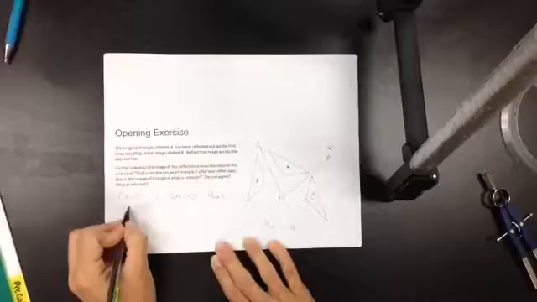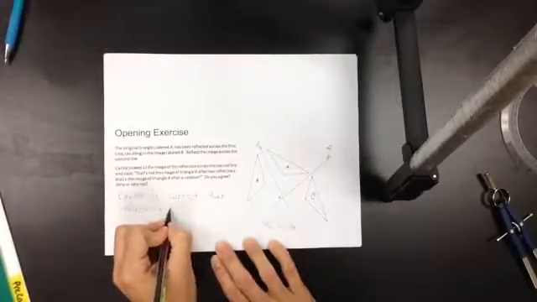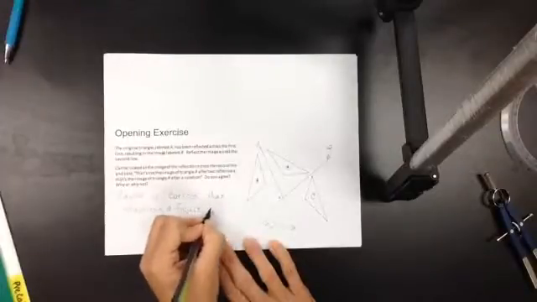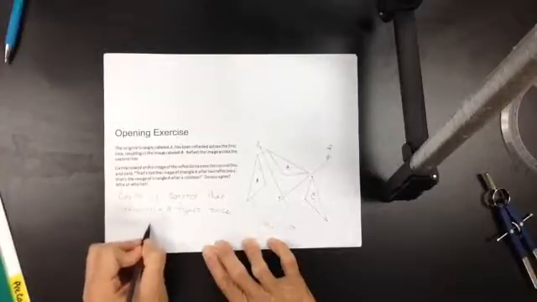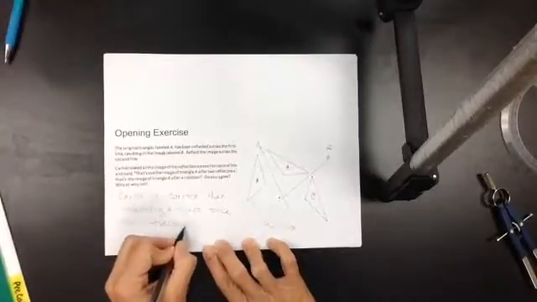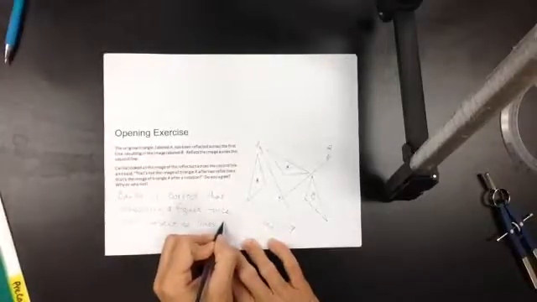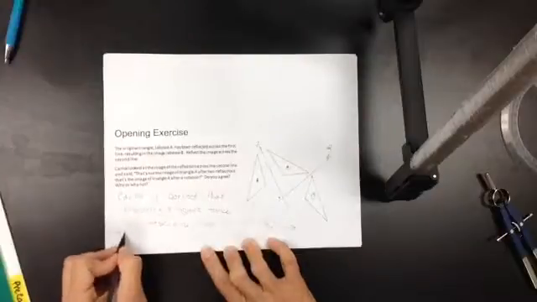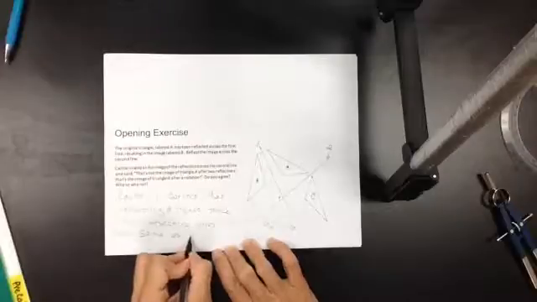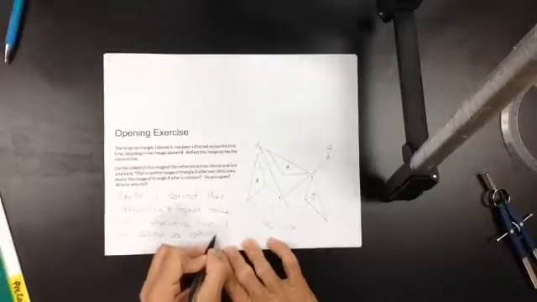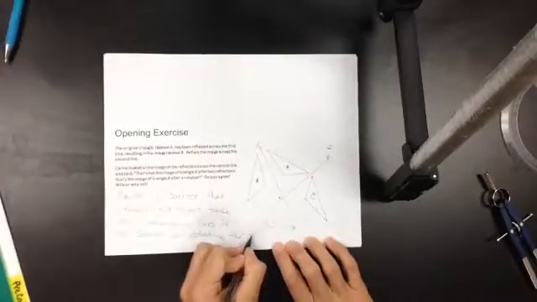That reflecting a figure twice over intersecting lines is the same as rotating the figure.